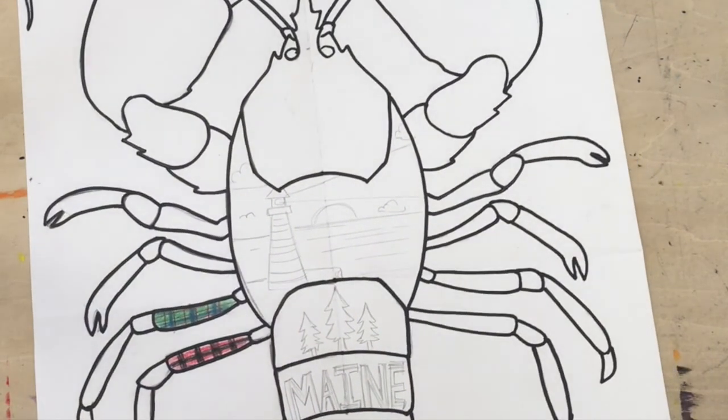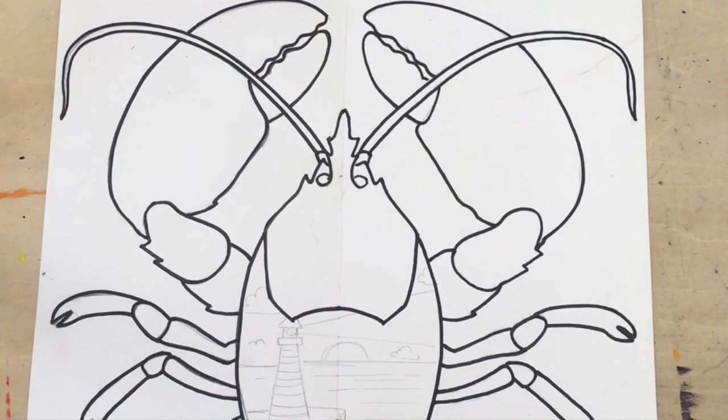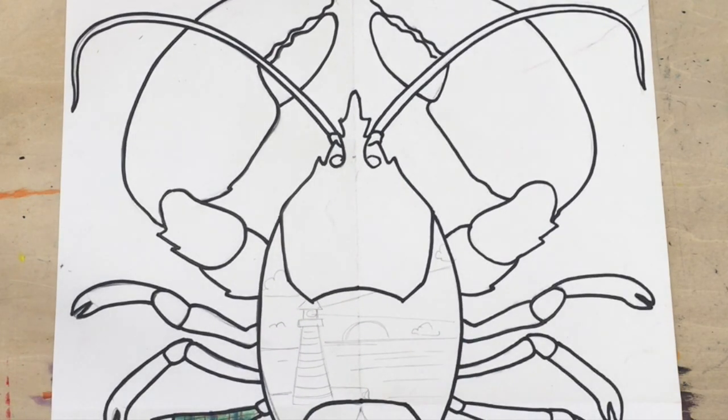Okay, so come up with ideas. Fill this entire lobster with illustrations. Really take your time. It's a multi-day project. You have a lot of time to work on this, and the quality of your design should really reflect that you're taking time to work on this assignment.